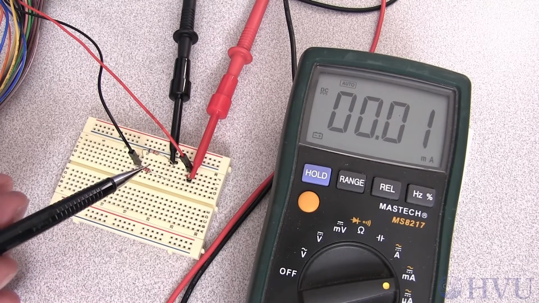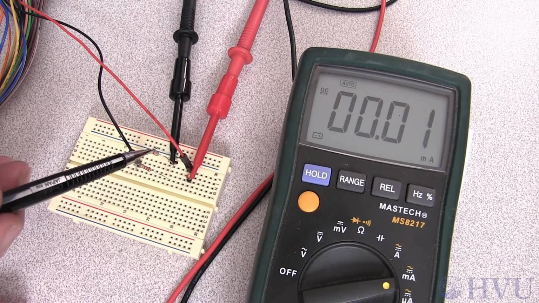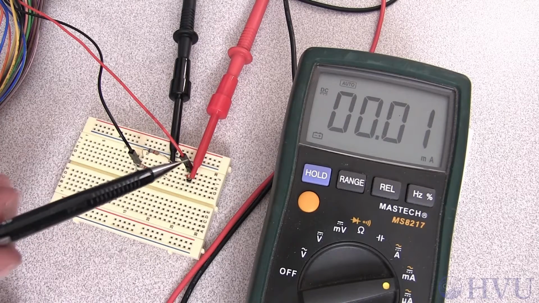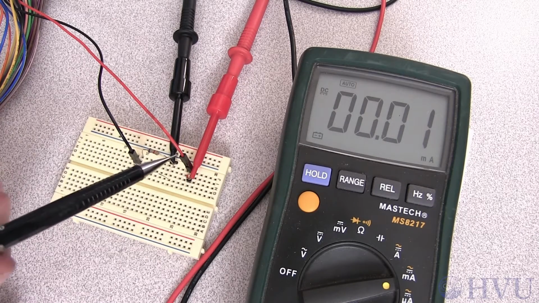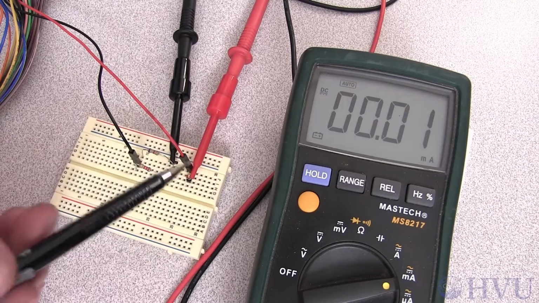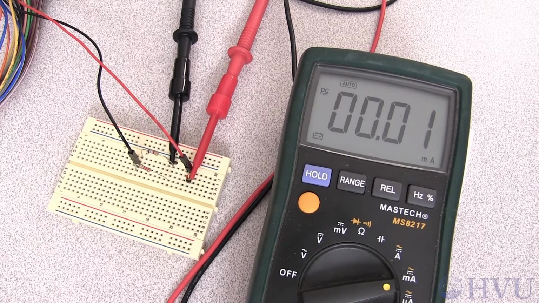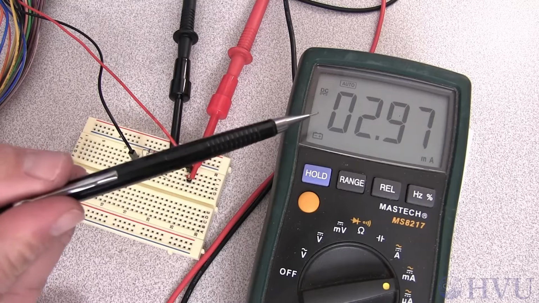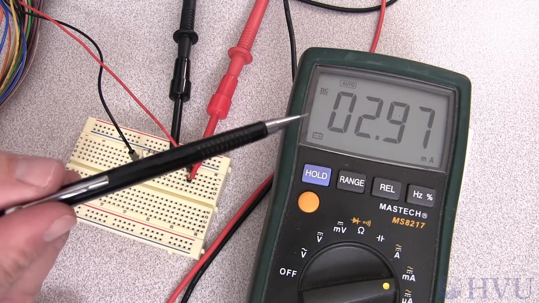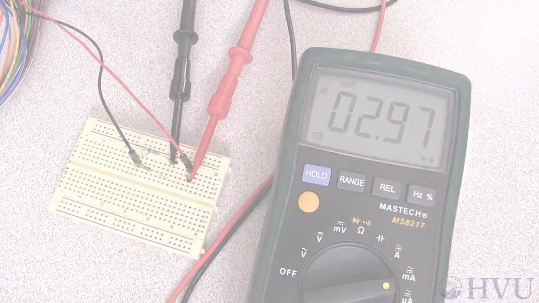This is my 2.2 kilo ohm resistor. This is my 6.8 kilo ohm resistor. I'm using the Analog Discovery to apply power to the parallel combination. This DMM is measuring the current into the parallel combination of resistors. If I turn on power and apply 5 volts to this combination, the DMM tells me I've got about 3 milliamps of current, which is pretty close to my prediction.